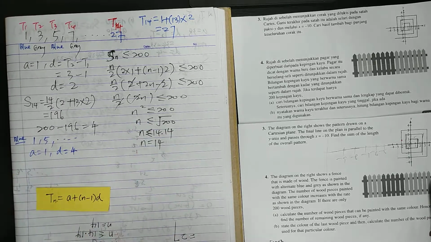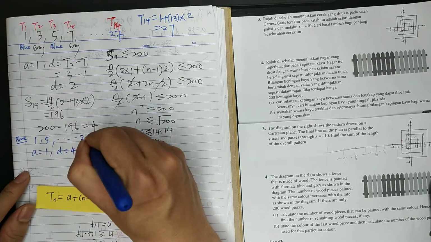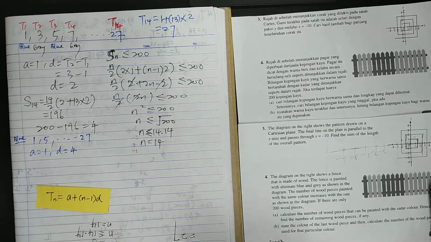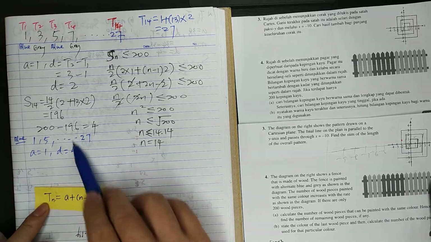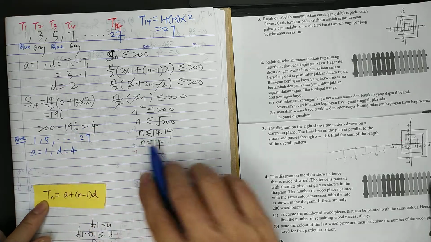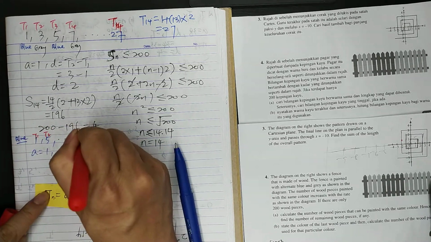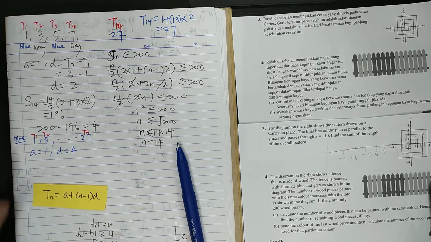We just check. Let's say the last is 27. We estimate the last is 27. We check Tn, this is T1, T2, and Tn. We said the last is 27 for the blue color.